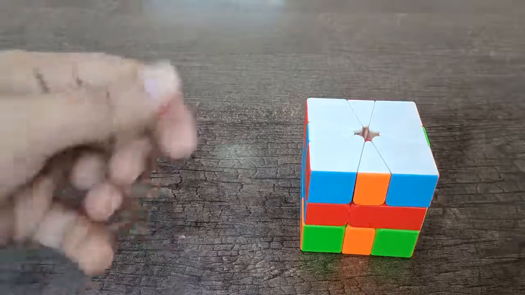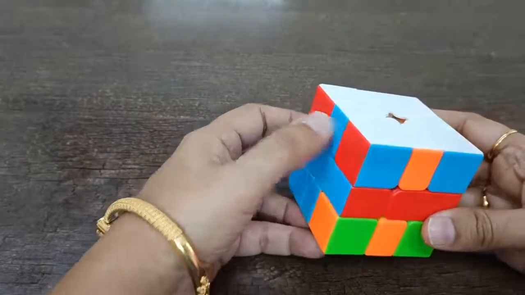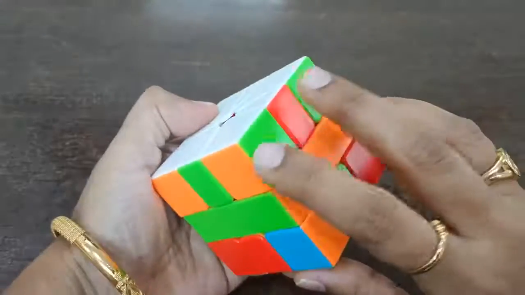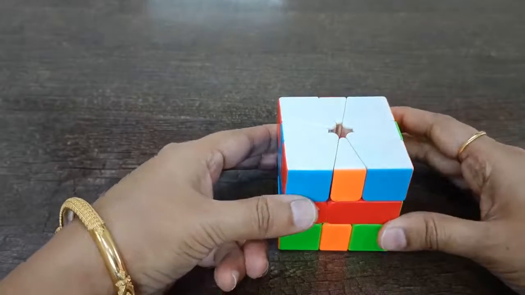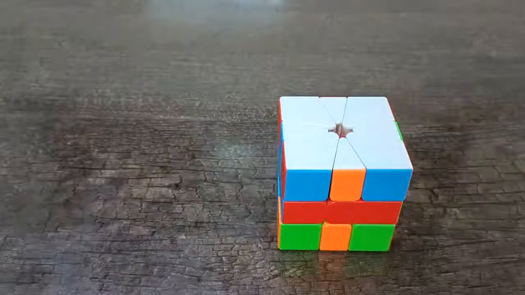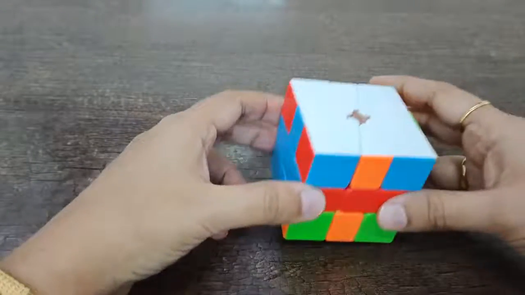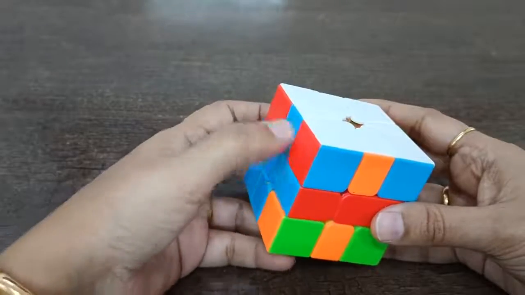So I have created the situation to show you what happens after you get the headlights. Once you get your headlights and none of your bars are ready, what should you do that time? That time you need to choose your left hand side edge piece. I mean, just choose your left hand side.